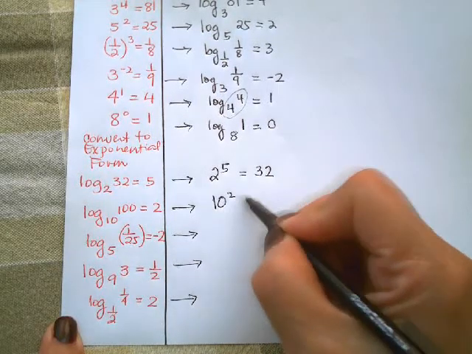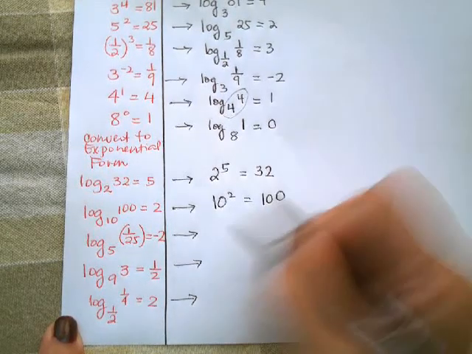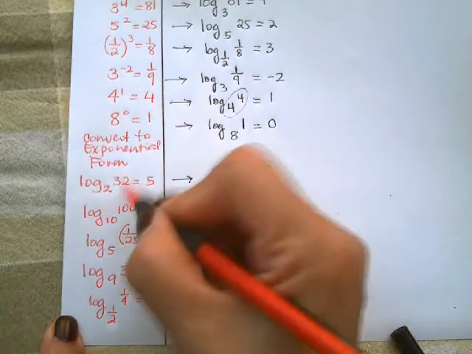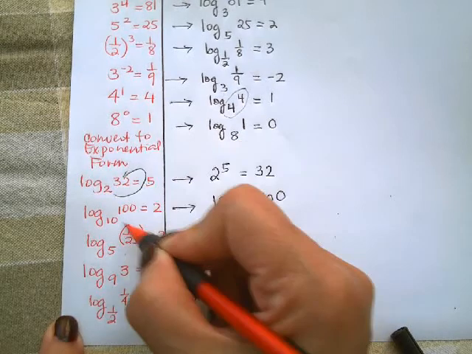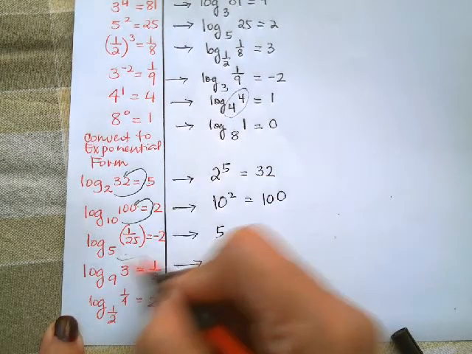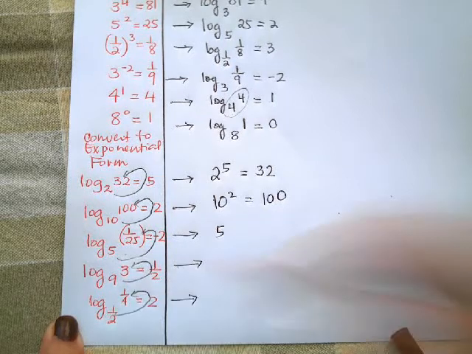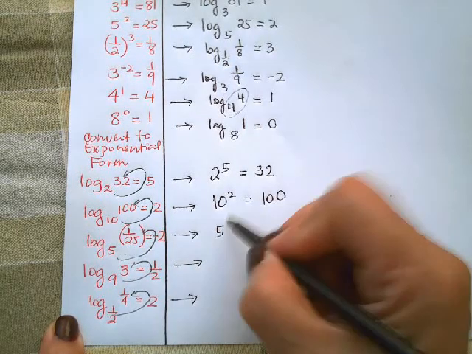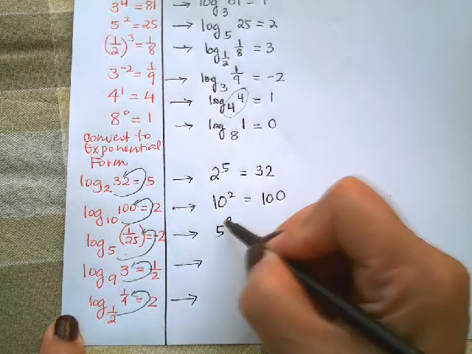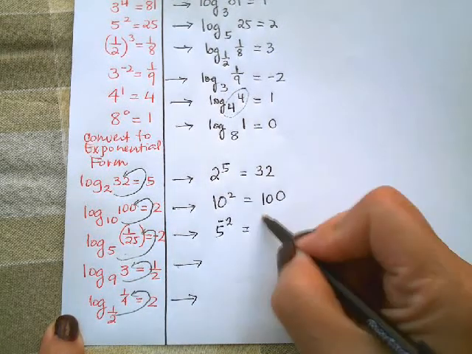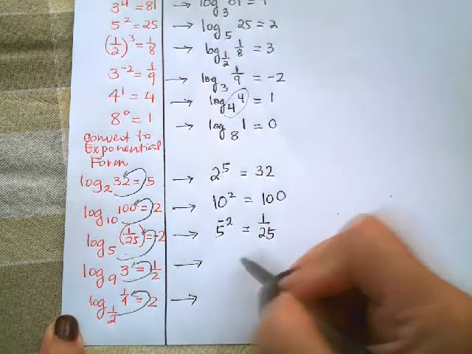So 10 squared is 100. 5 to the -2, I told you always go this way. That will be 5 to the -2 is 1 over 5 squared, or 1 over 25.